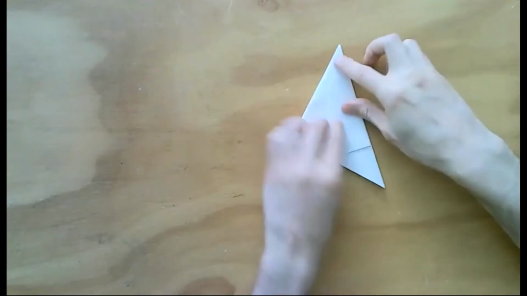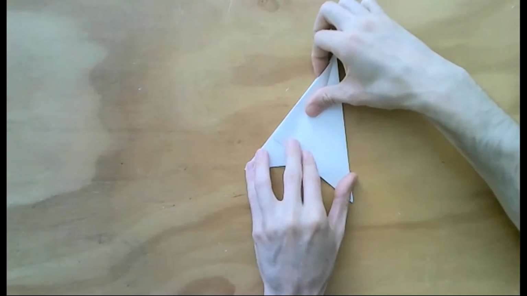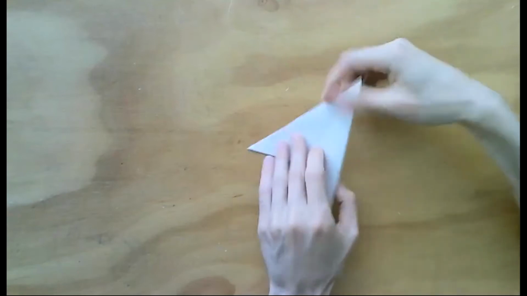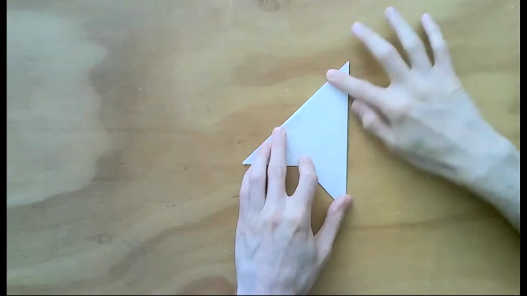We finish it off by just taking this top and folding that to the other side as well, and then turning it over and repeating this. Now there's many ways to do this eightfold division.